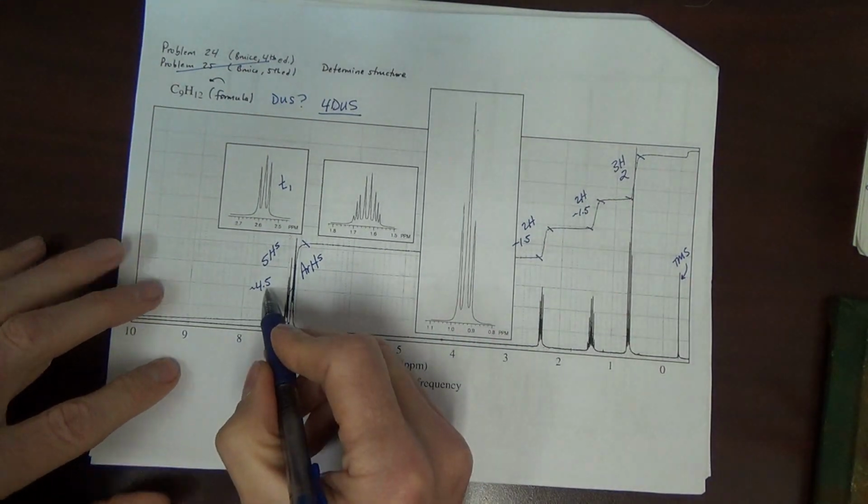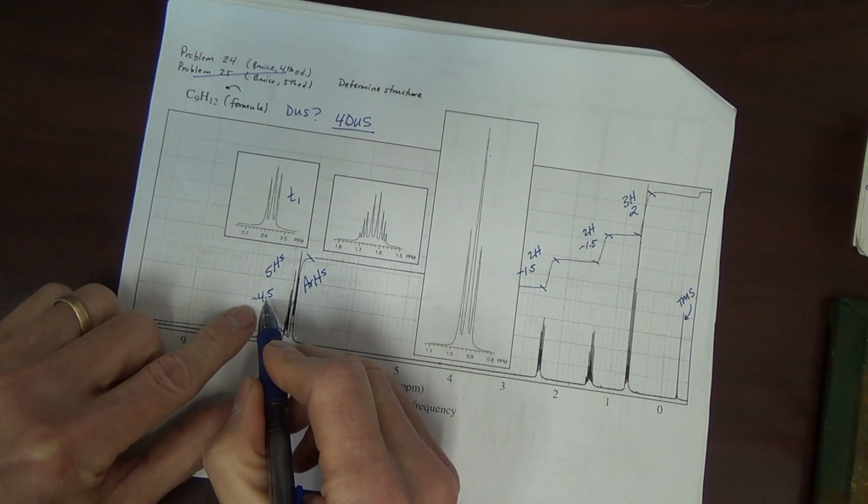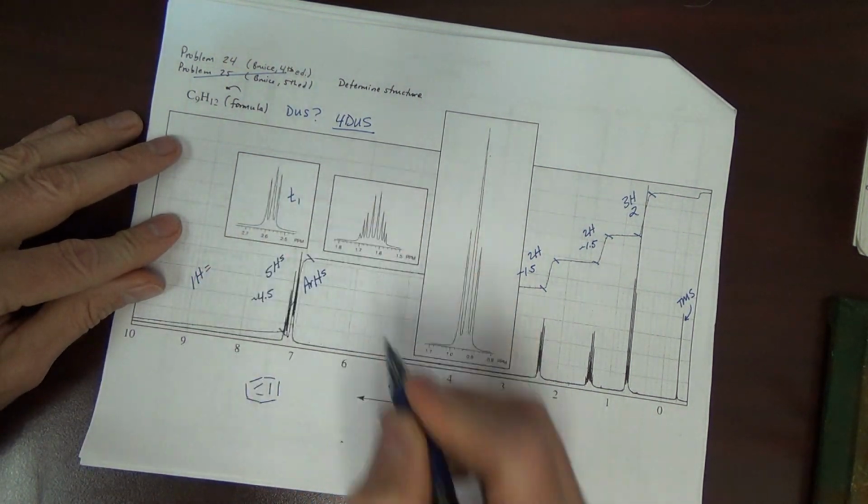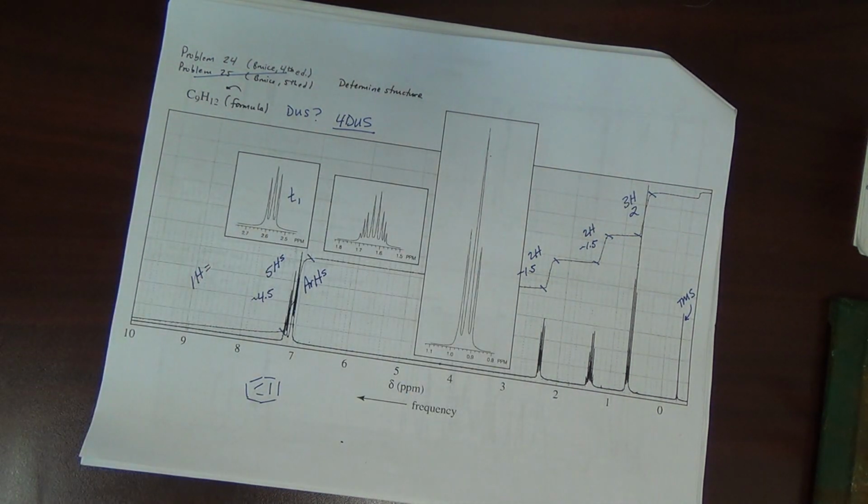Now, this number means that each centimeter is a little bit more than an H, or 1H equals, well, we can do math here.